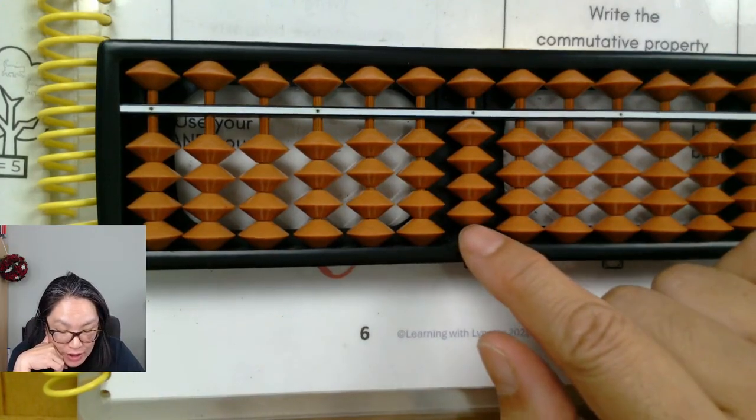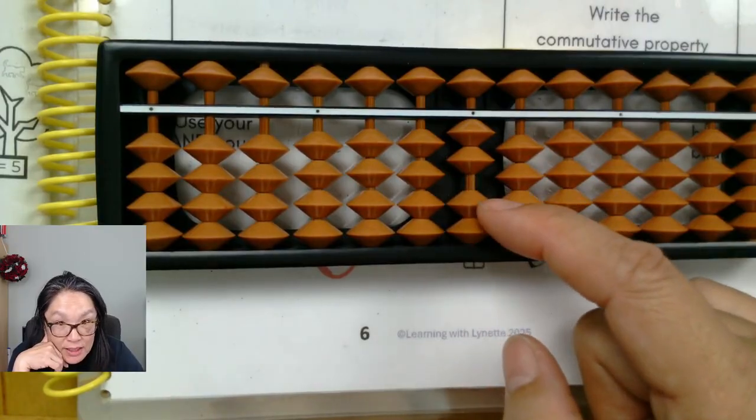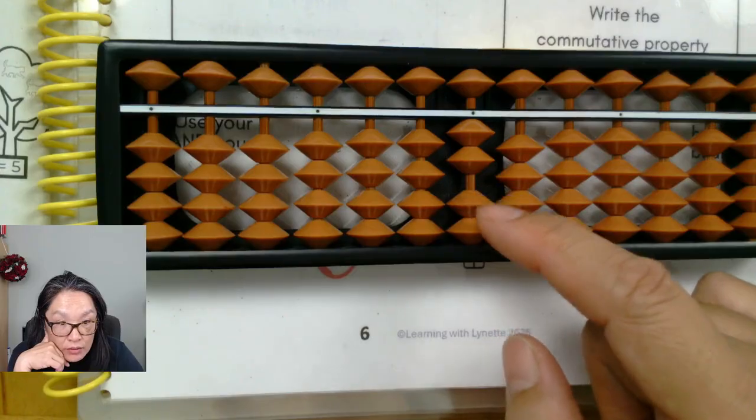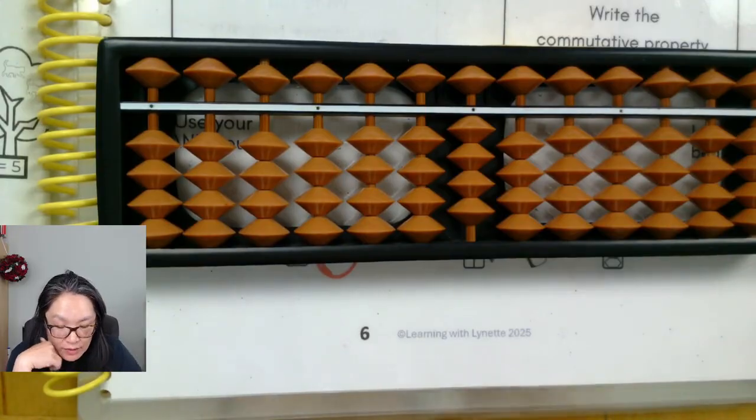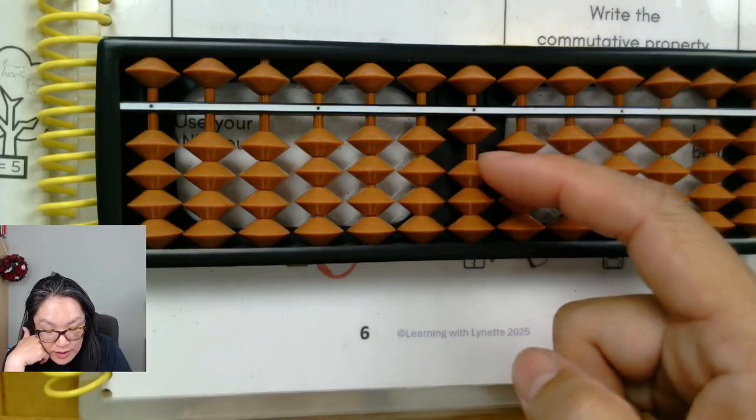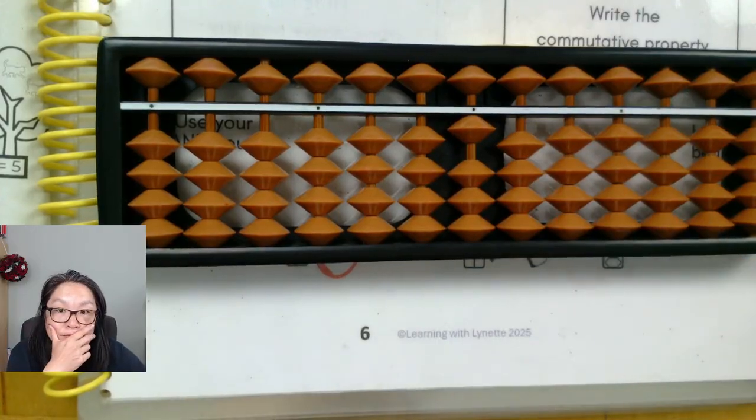If I want to take away 2 beads, I take away 2 beads, and that's what I'm doing. I'm moving 2 beads, right? If I have 4 and I'm going to take away 3 beads, whoa. If I take away 3 beads, it's 1, 2, 3. I'm going to do this. Does that make sense?